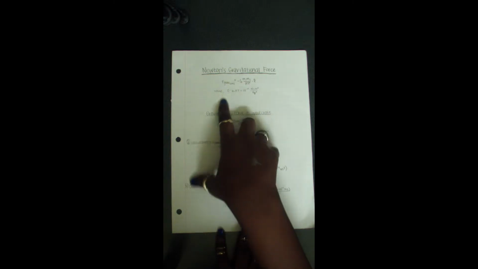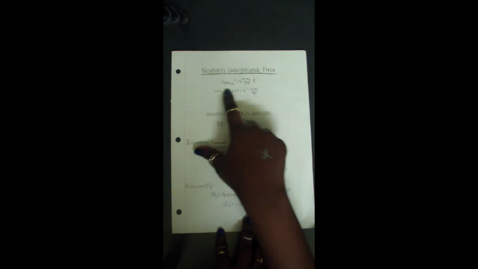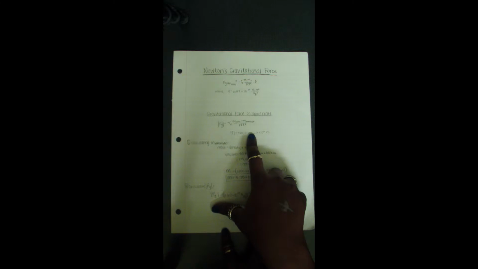Next, the problem asks if we can estimate the change in momentum of the spacecraft that would result from the encounter with the asteroid. To do this problem, I focused on Newton's gravitational force and took this formula: F grav is equal to negative G m1 m2 over the magnitude of r squared times the unit vector r, and applied it to the spacecraft, making sure I kept my units in SI units.